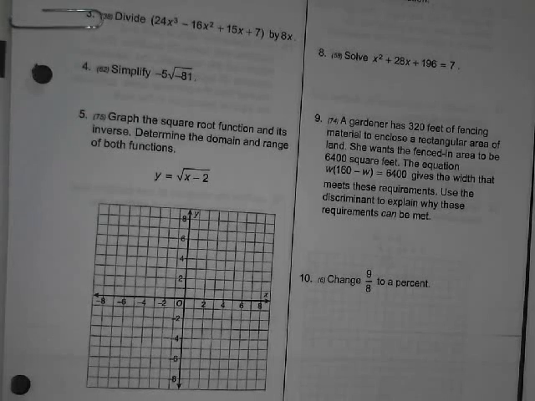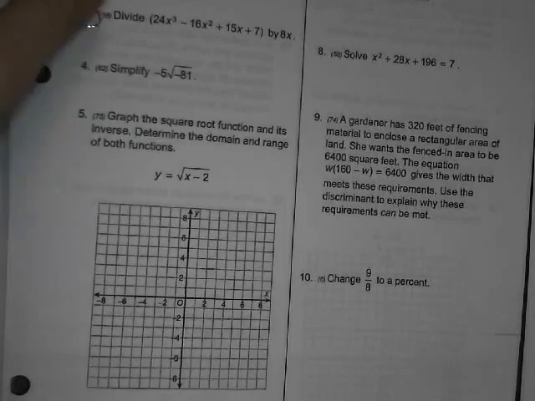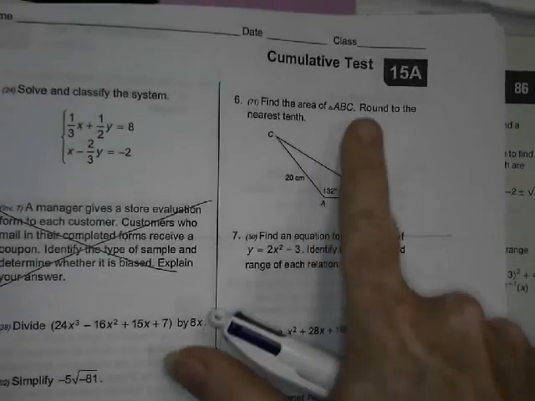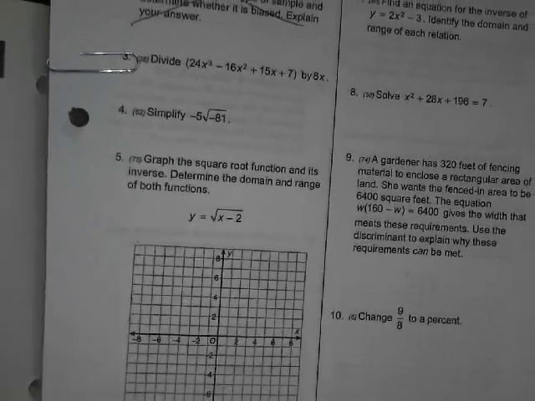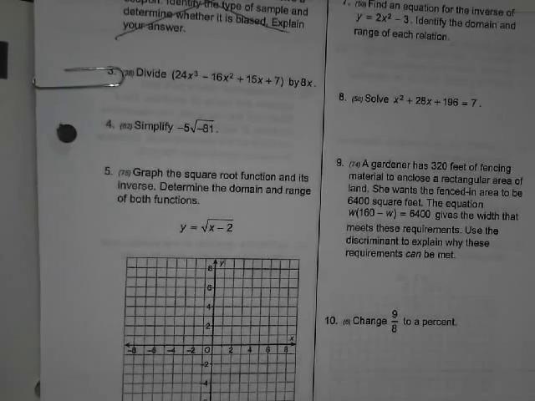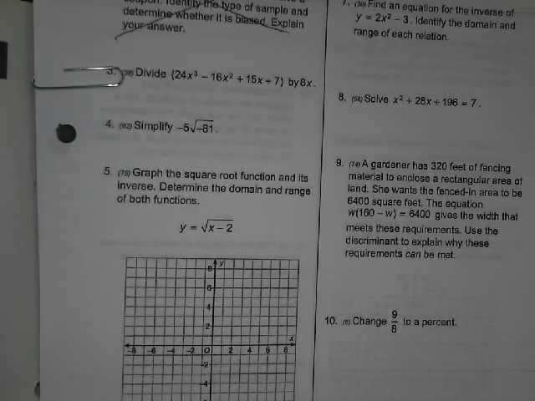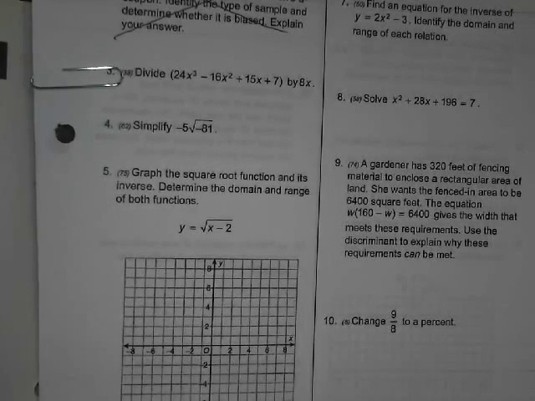Hopefully you too. So this is Algebra 2. We're working on our practice test. It's practice test 15A, and we're on number 5. And this says graph the square root function and its inverse. Determine the domain and range of both functions.